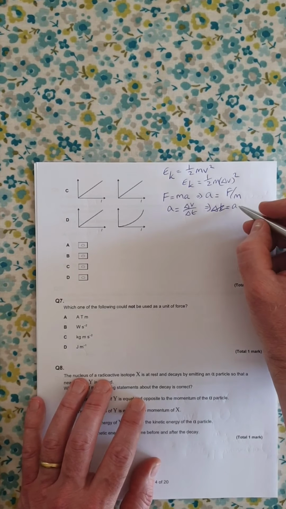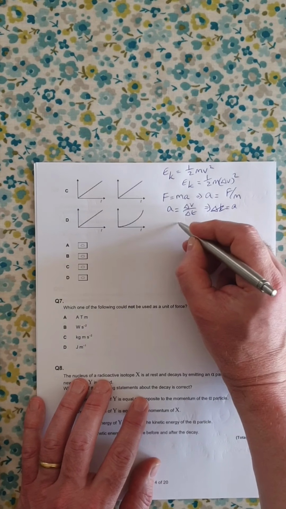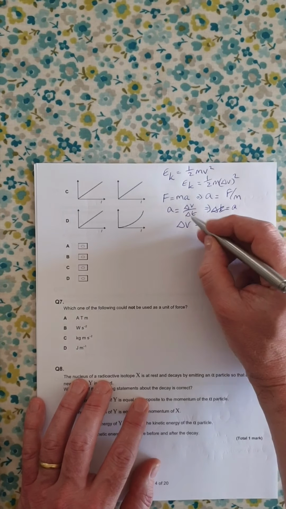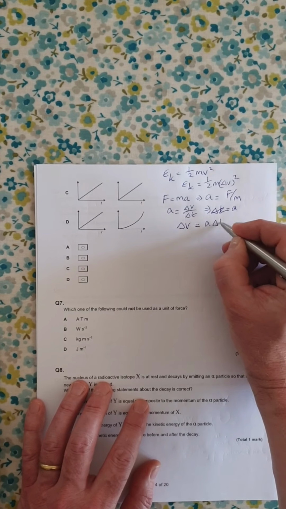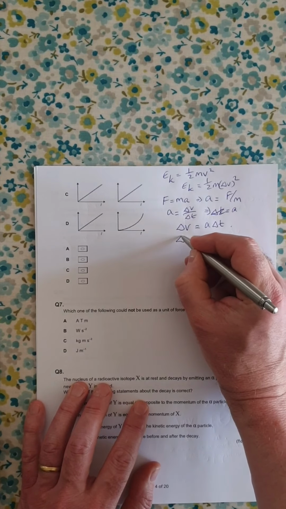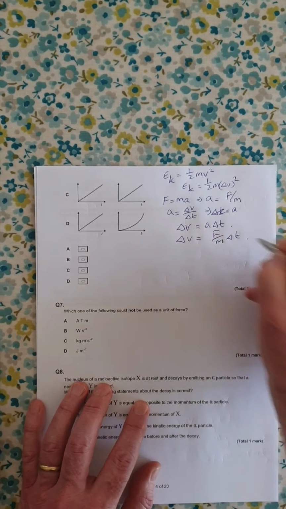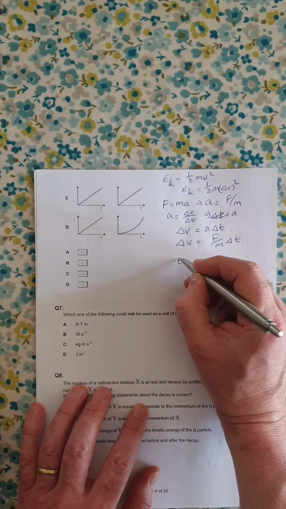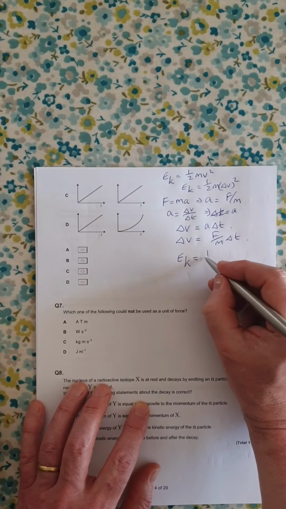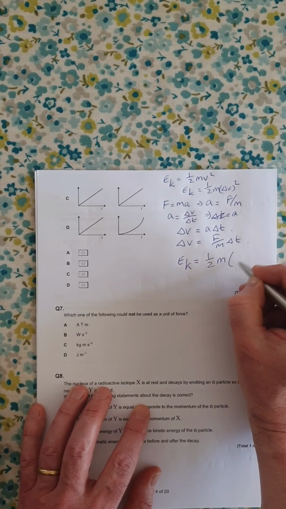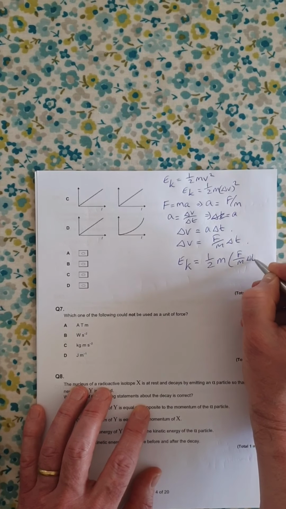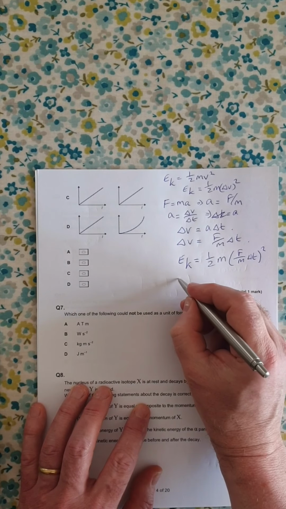That gives me that the change in velocity is a times the change in time. And putting in that expression from above, that gives me F over m times delta t. So for my kinetic energy, what I'm expecting is an expression that looks like this.